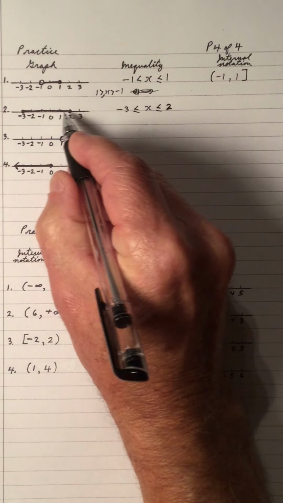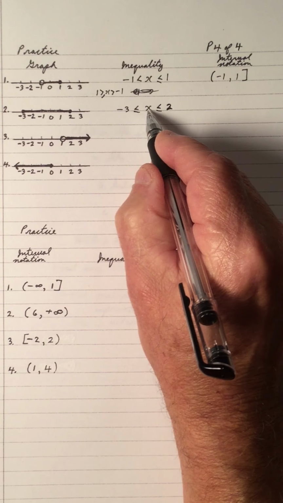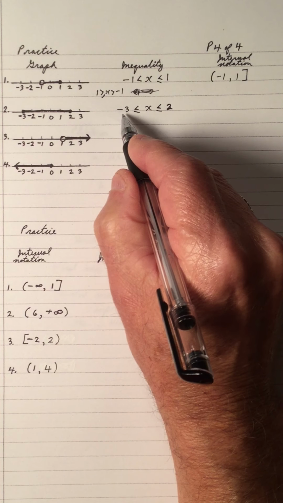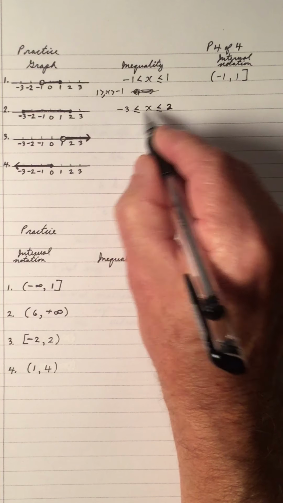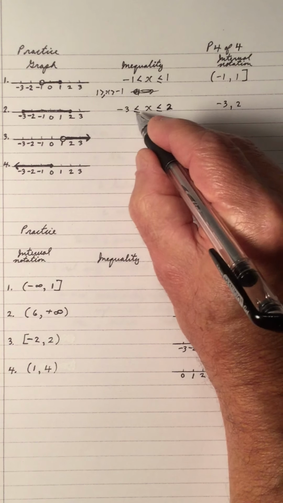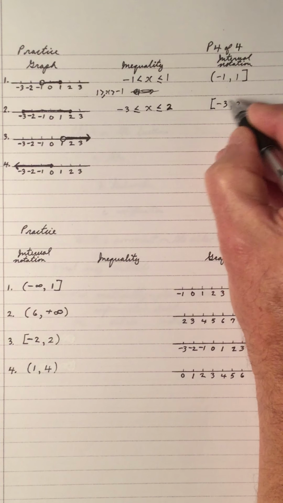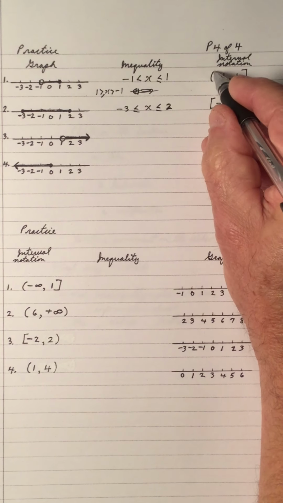That's equal to. So it's -3 to 2, x is in between, and we put the smallest number on the left, the largest number on the right, and that's less than or equal to for both of them. So we've got a negative 3, we have a 2, equal to, box, equal to, square bracket.